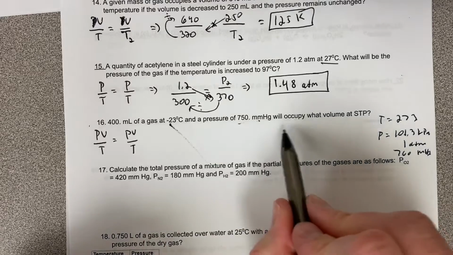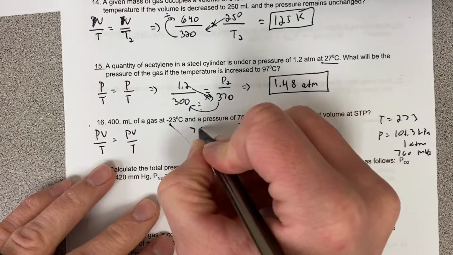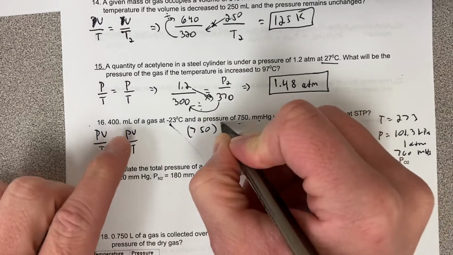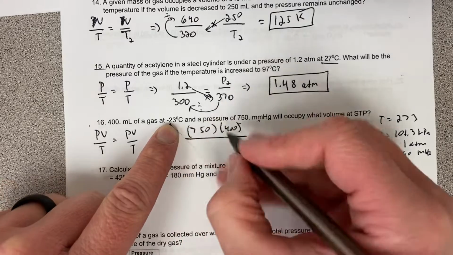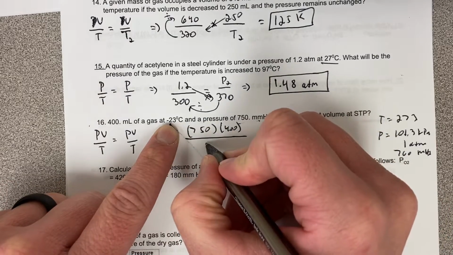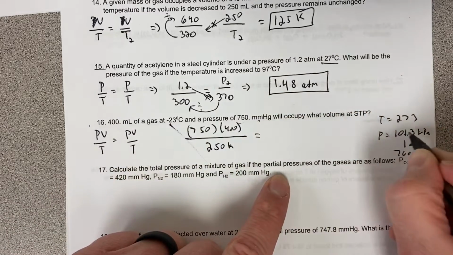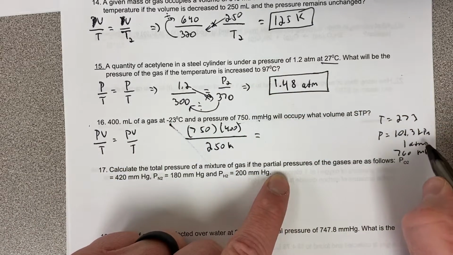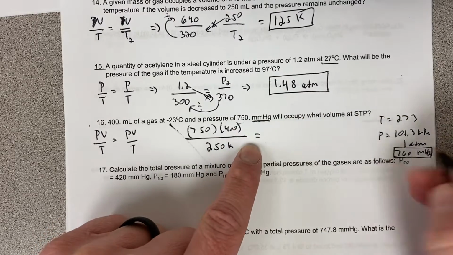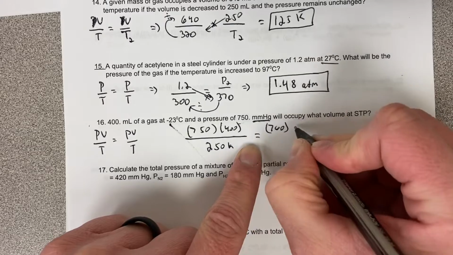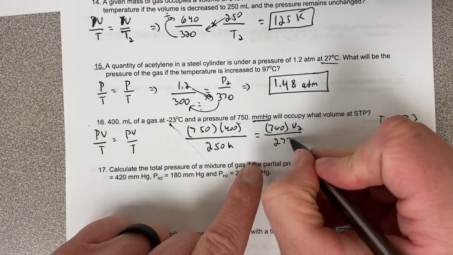We're asking for the new volume. Our first pressure is 750, our first volume is 400, and our temperature is minus 23 degrees, so we add that to 273 and get 250 K. Our new pressure has to be standard, and since we're using millimeters of mercury, we use 760. Volume 2 we don't know yet, and our standard temperature is 273.